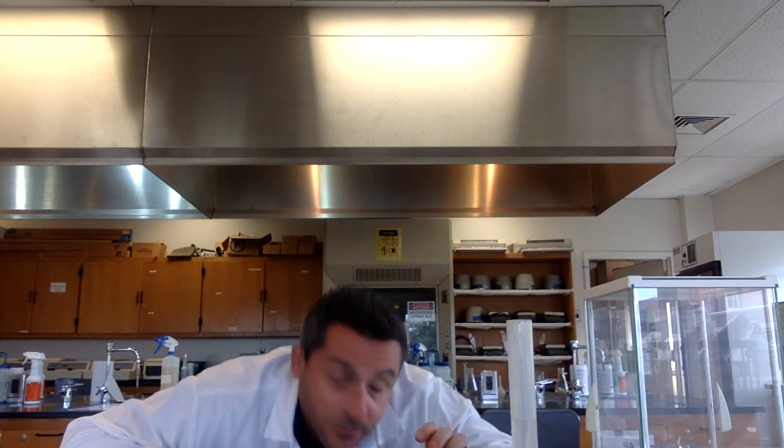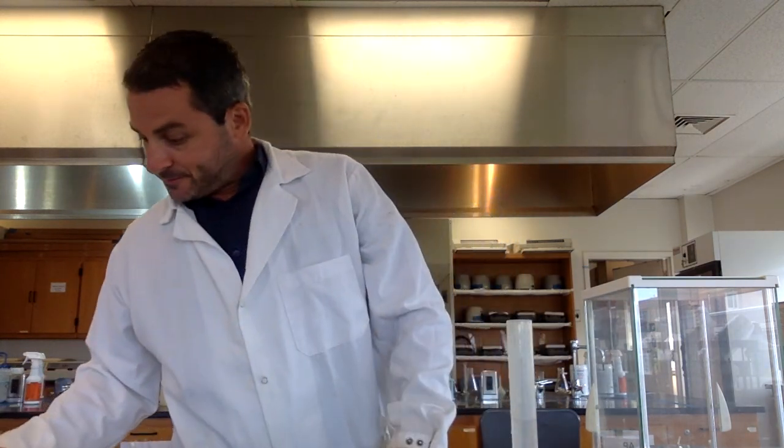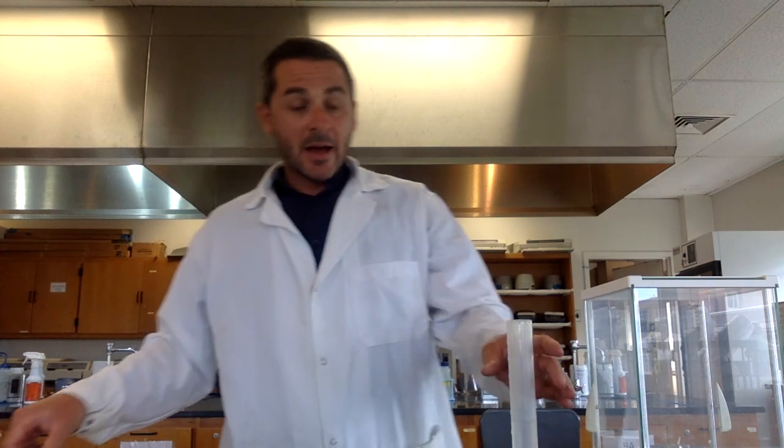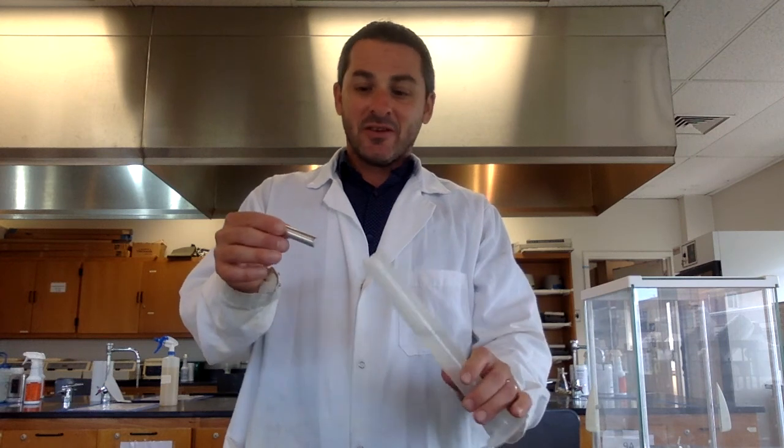And then I can estimate 1 decimal place. So right now I'm saying it's right about in between 57 and 58, so I'm going to call it 57.5 milliliters. So that's my initial volume of water. Then what I'm going to do is take my metal and carefully put that into the graduated cylinder.